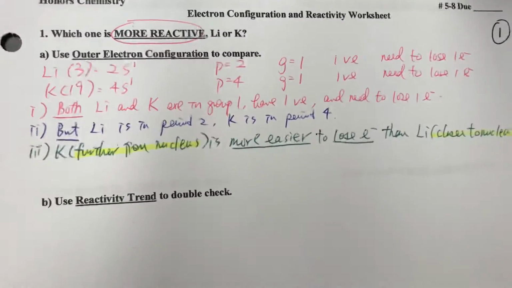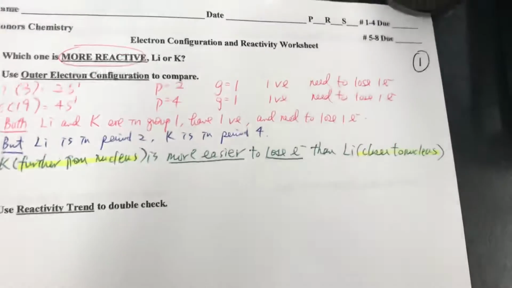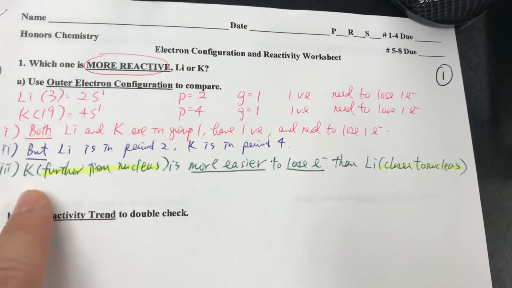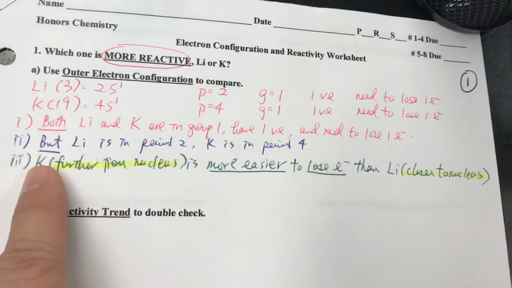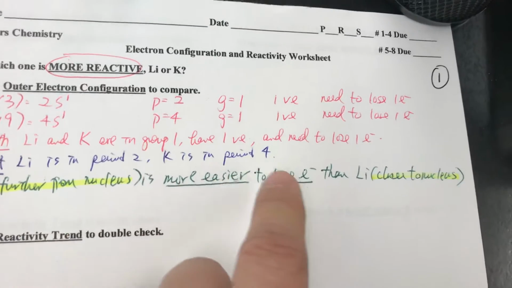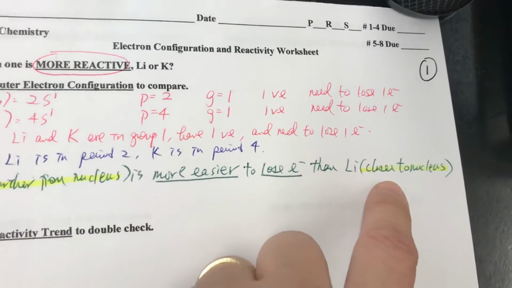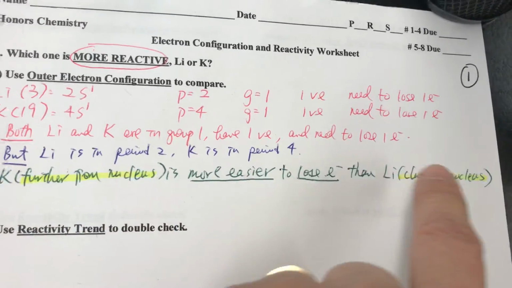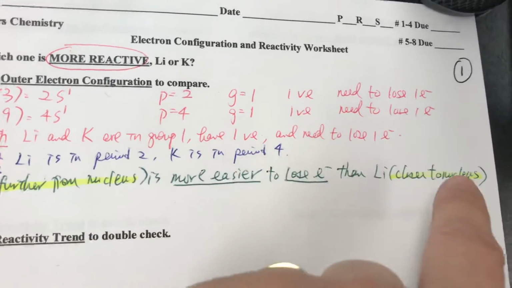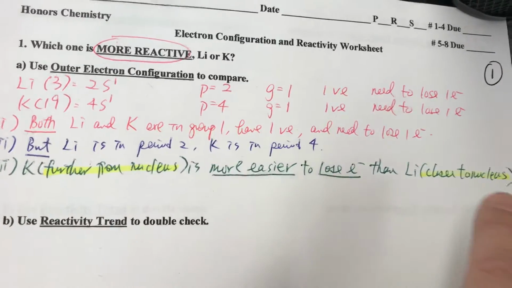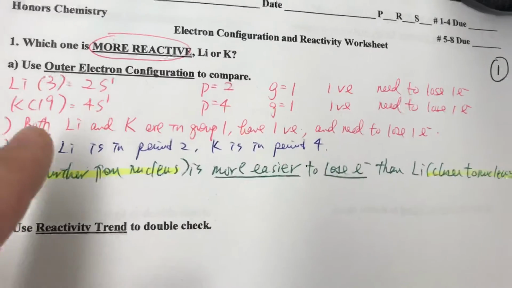Now, after you read this sentence, I strongly recommend you to reread the whole thing. This is the statement that most people mess up. Does it make sense to you? Oh, K is further from the nucleus, so I'm easier to lose electron than the Li, because Li is closer to the nucleus, I can hold him tightly. You always read statement 3 to make the right choice. Statement 3 is the most important, the one with the reason.